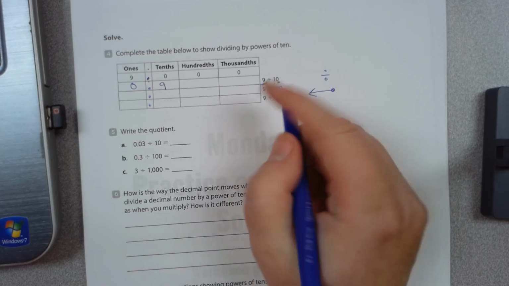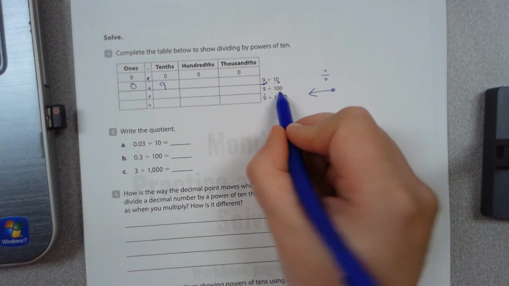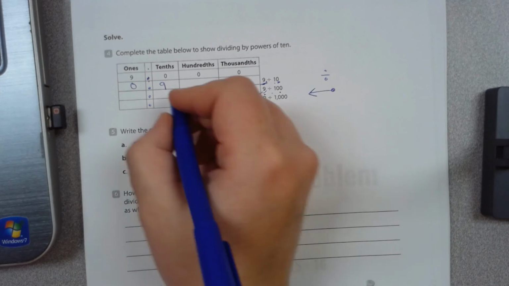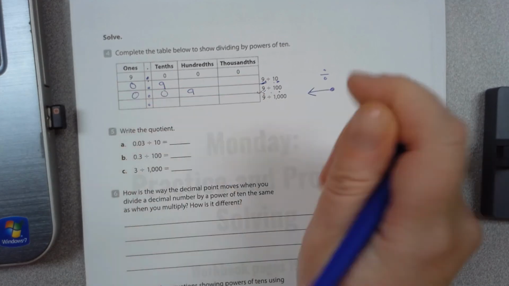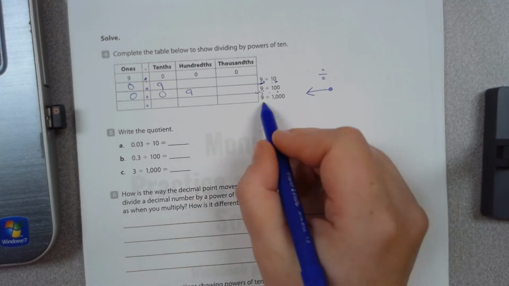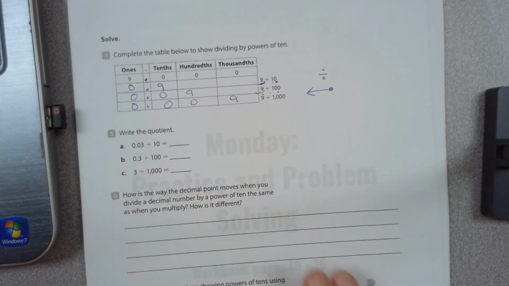Okay. If I divide 9 by 100, same thing here. 2 places, so 1, 2. I get 9 hundredths. Do you see a pattern here? What would the next one be? 9 divided by 1,000, you're right, would be 9 thousandths.